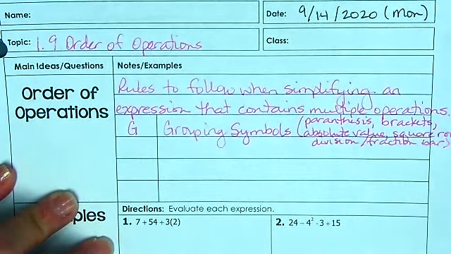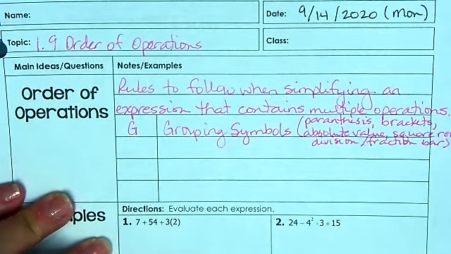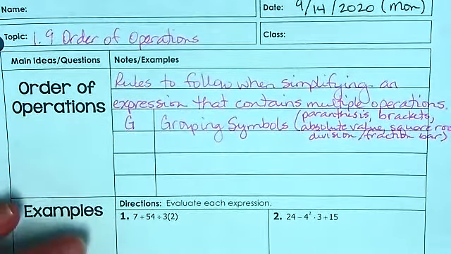At the moment, I can't think of any others, but I think that's all of them. But that's why I say grouping symbols for G for GEMDAS versus PEMDAS, just parentheses, because there's a lot of other grouping symbols than just parentheses.